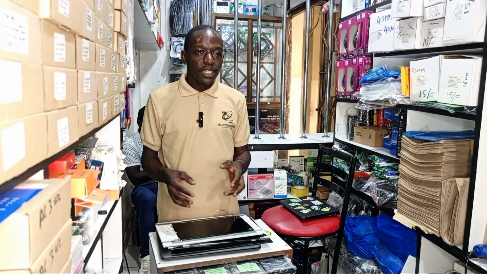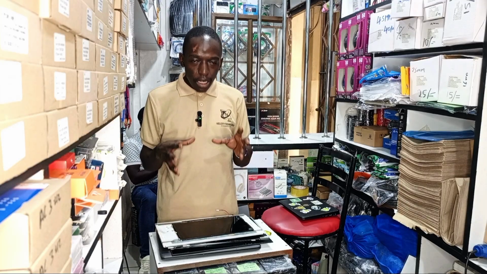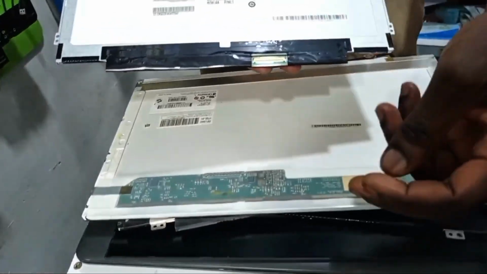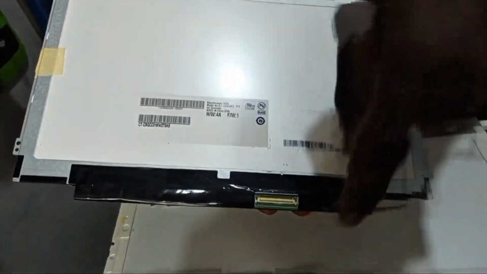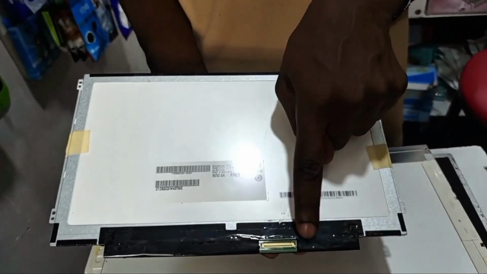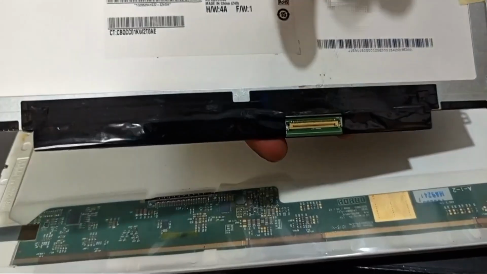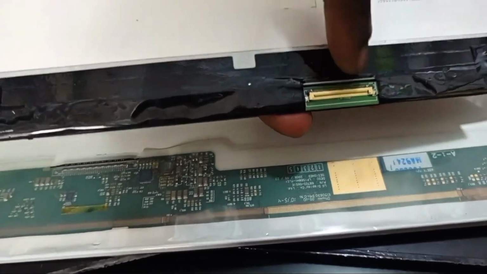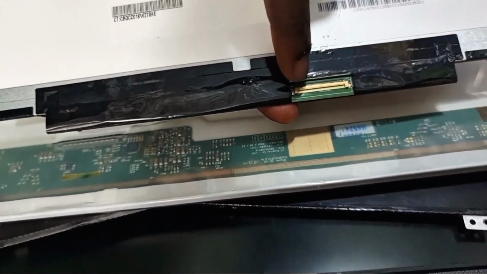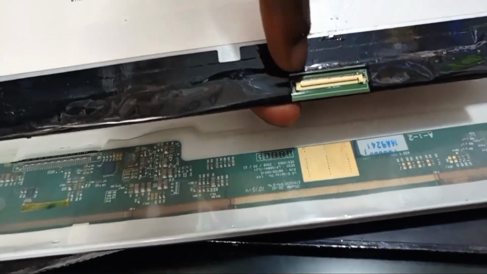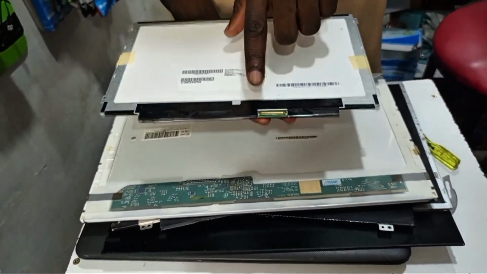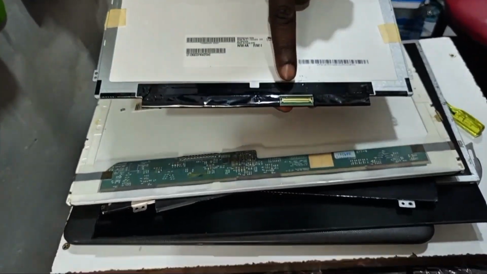Also, we identify a screen based on number of pins. By number of pins, I mean this is the point where the display cable will be inserted, at this connection here. If you are keen, there are some dotted lines or some lines at the back of this pin somewhere here. For this case, this is a 40 pin screen because of the number of joints at this point.